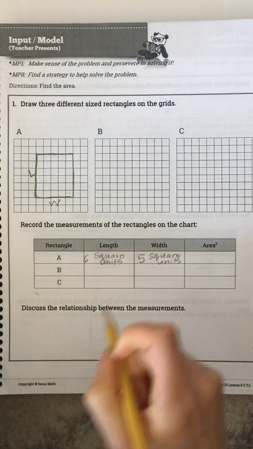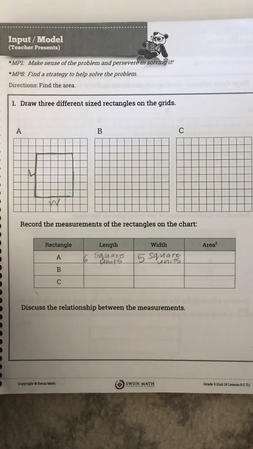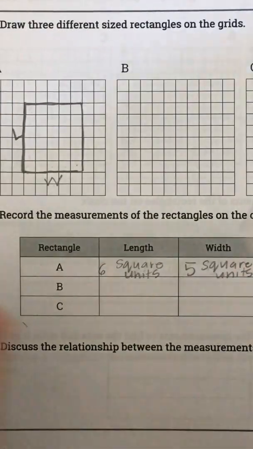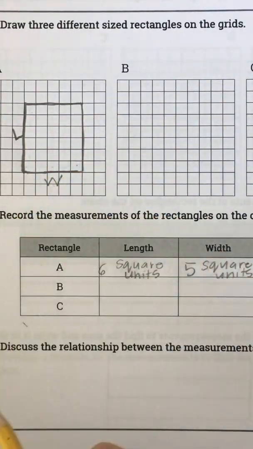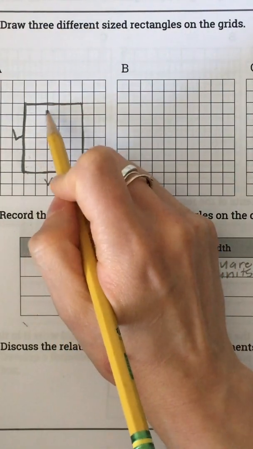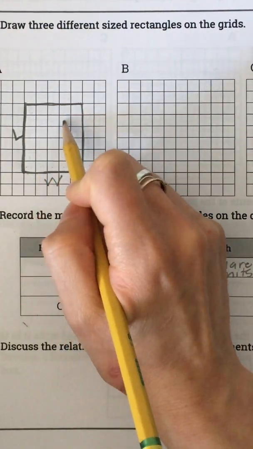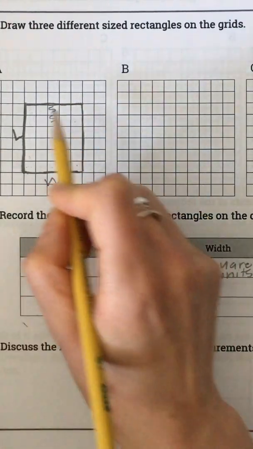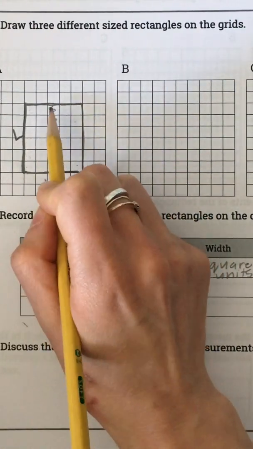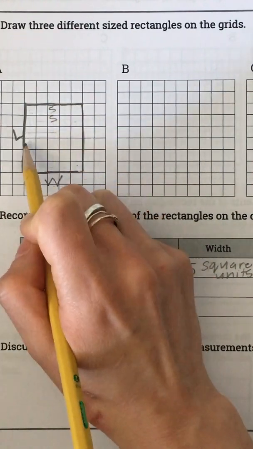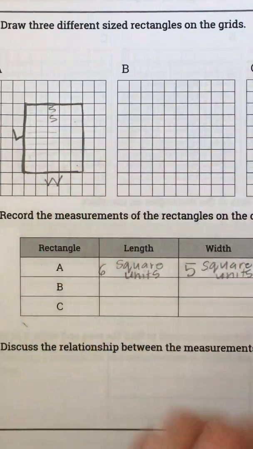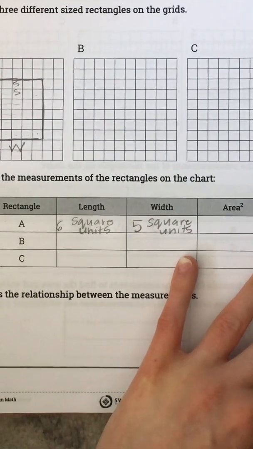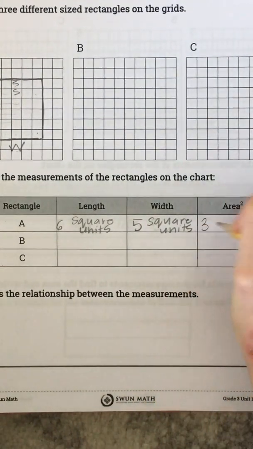So how do I find my area? Well, I know I find my area by counting how many square units there are inside of my figure. So 1, 2, 3, 4, 5, 6, 7, 8, 9, 10. Oh my gosh, I'm realizing that these are rows of 5. So I'm going to keep counting by 5s instead of counting one by one. 5, 10, 15, 20, 25, 30. So I got an area of 30 square units.